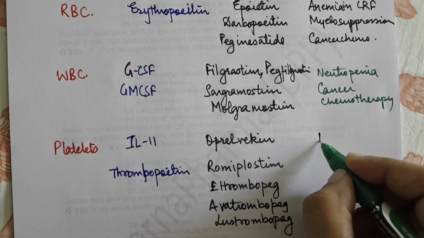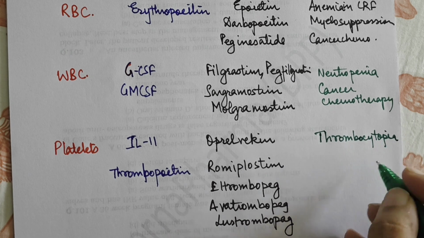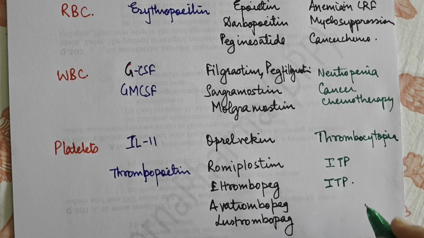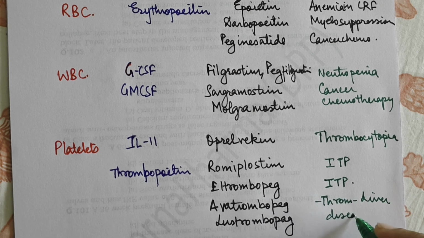They are used in thrombocytopenia, and romiplostim is used in idiopathic thrombocytopenic purpura and thrombocytopenia due to liver diseases.